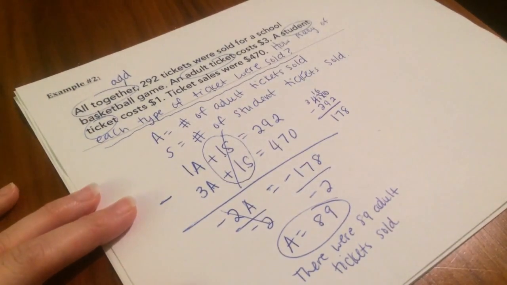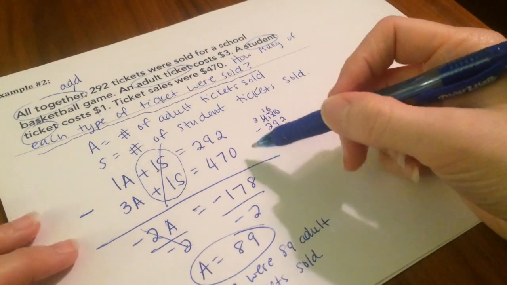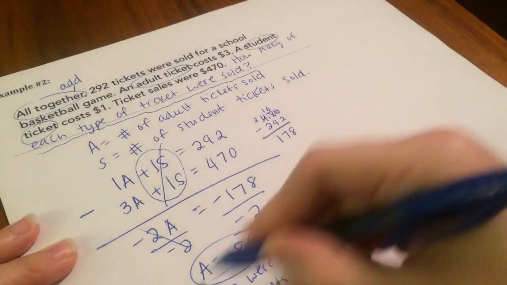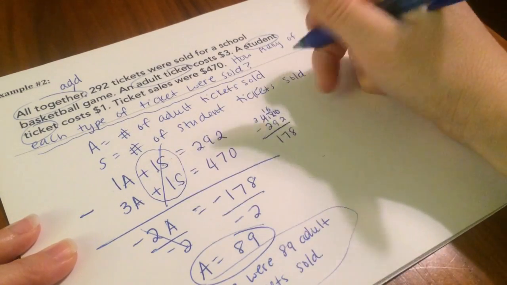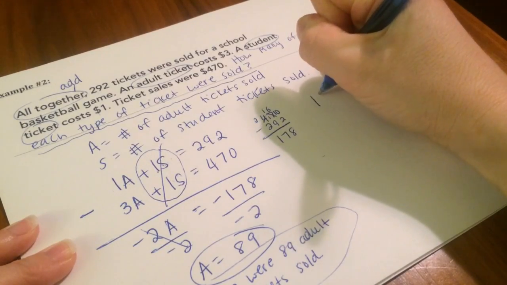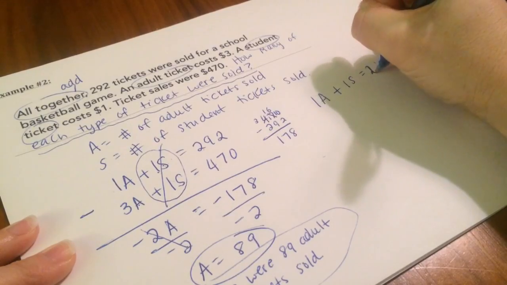Now we still have to figure out how many student tickets were sold. So let's recopy one of our equations. Hold on, there were 89. We still have to solve for S, so I'm going to recopy the first equation. 1A plus 1S equals 292.